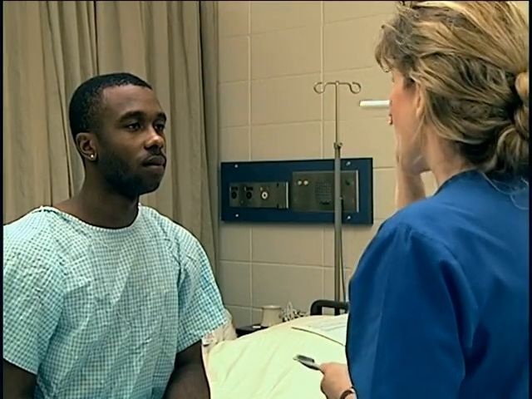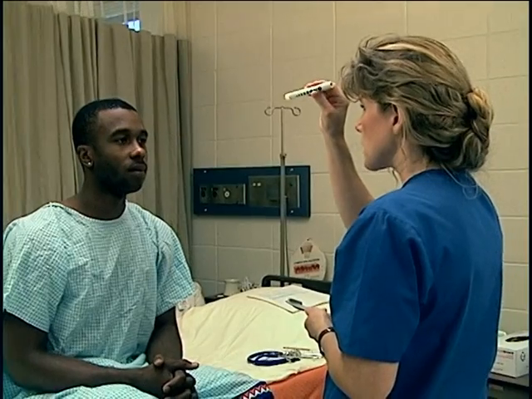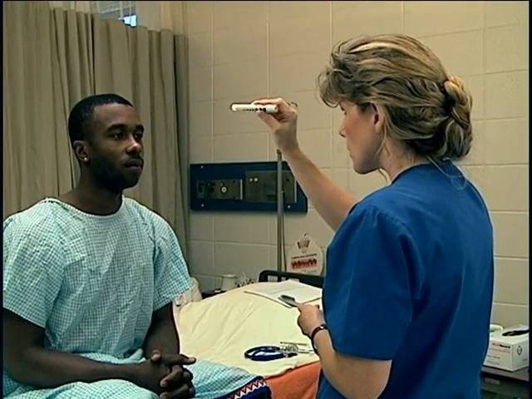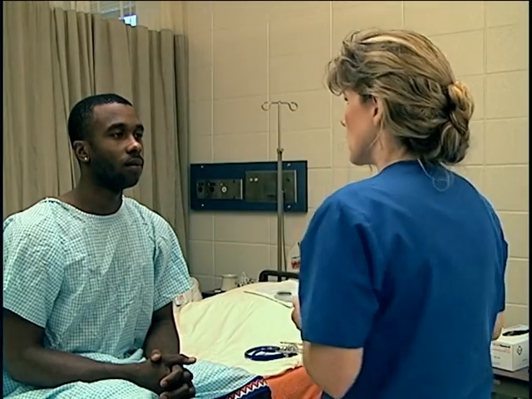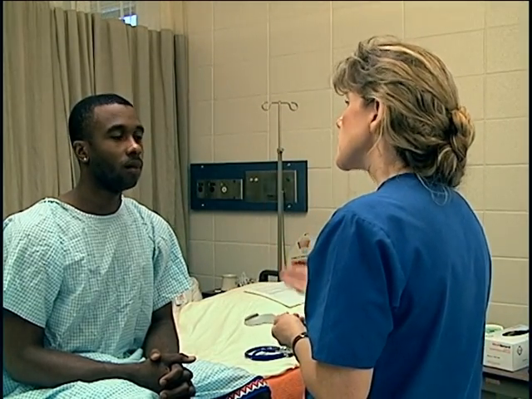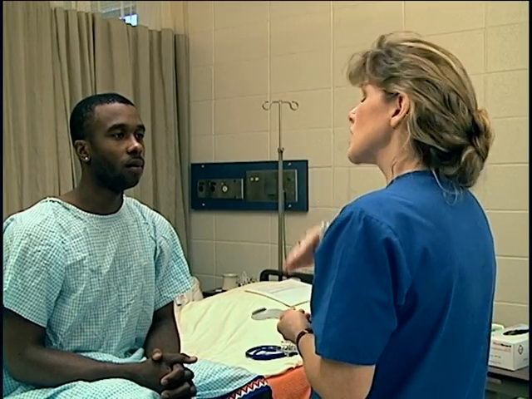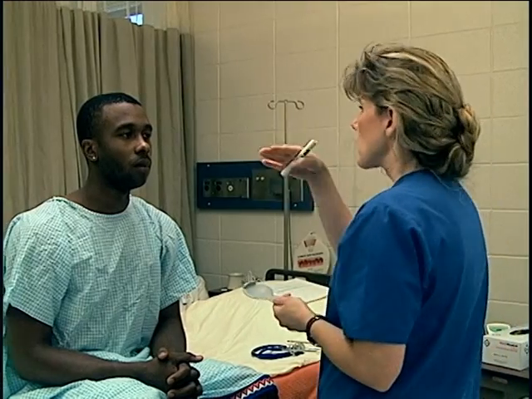Just look straight ahead, look straight at me, and I'm just going to shine a light right at your nose, and looks good. What I was looking for is that the light was hitting your eyes in about the same spot. Sometimes, especially in younger children, there's an imbalance there, and what can happen is one of the eyes will be turned in, okay?